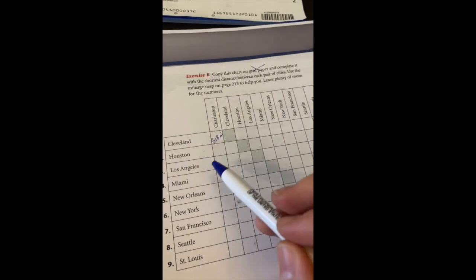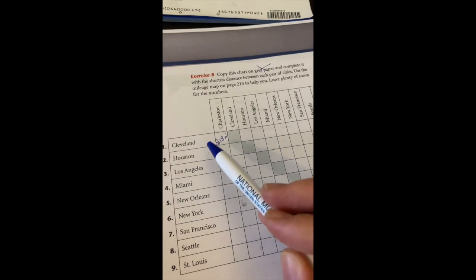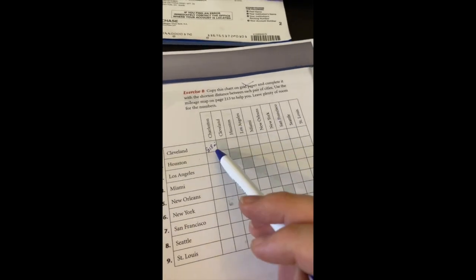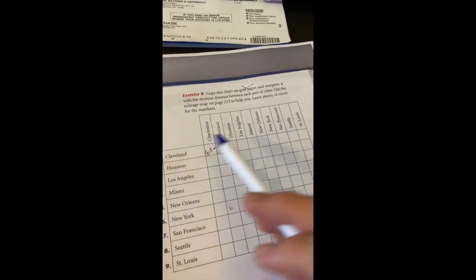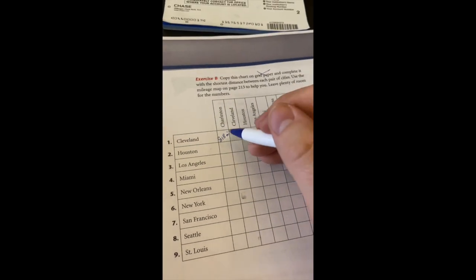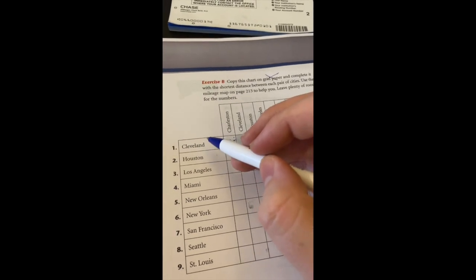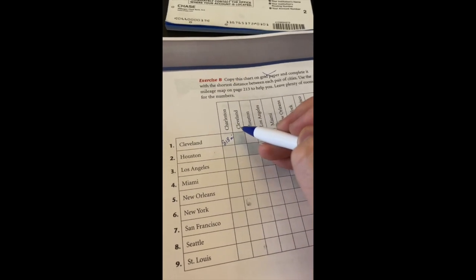So you're going to do that for number 1. You're going to look at Cleveland to Charleston, then Cleveland to the next city, and so on and so forth, writing down each of the distances from Cleveland to each of these cities. Oh, and by the way, you'll notice that some of these boxes here are shaded darker than the others. That's because technically, if you look, that box indicates what's the difference from Cleveland to Cleveland.